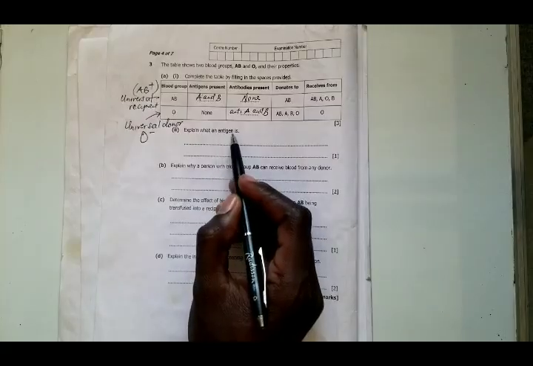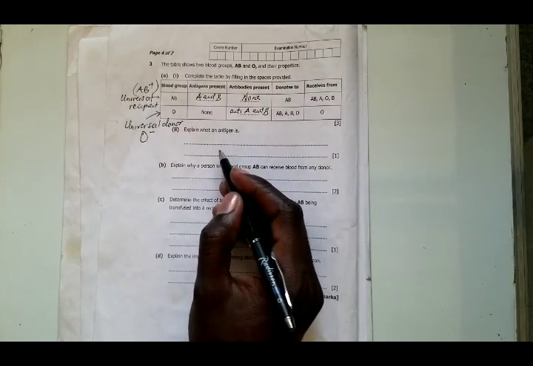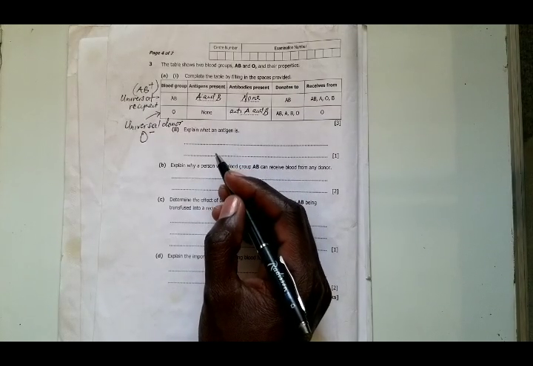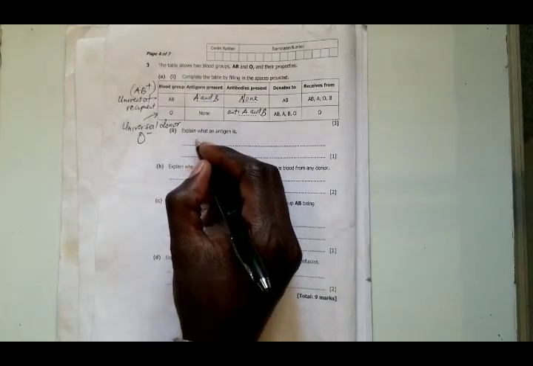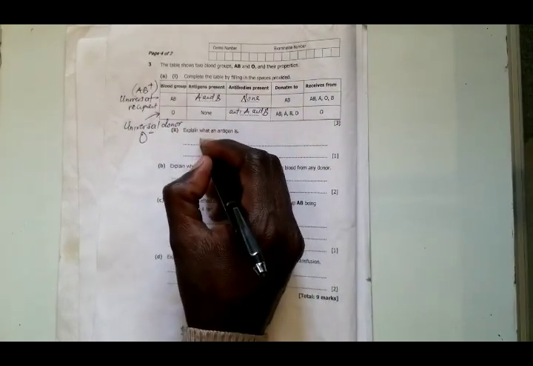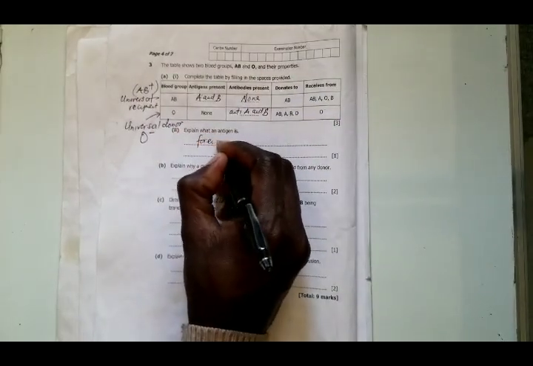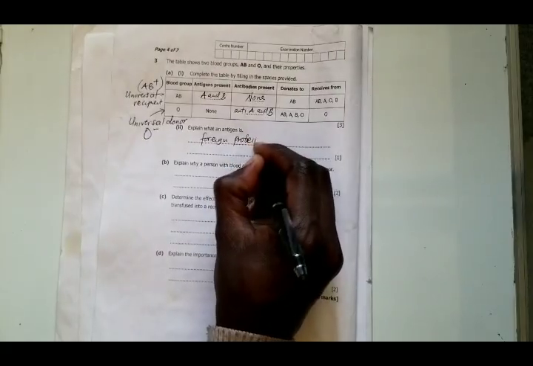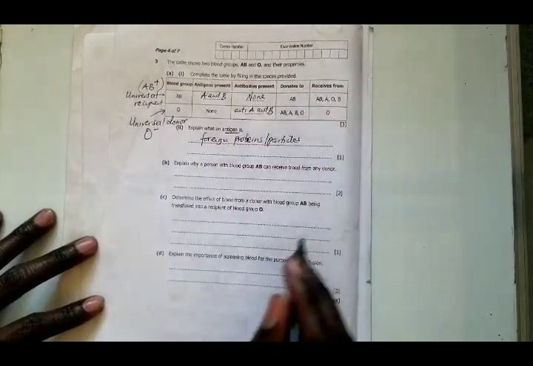Explain what an antigen is. So when we talk about an antigen, we can simply say an antigen is simply foreign proteins or particles. They may come into your body, or they may be found on the surface of your red blood cells, and those are what we simply call an antigen.